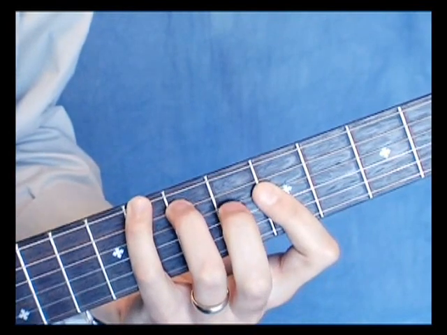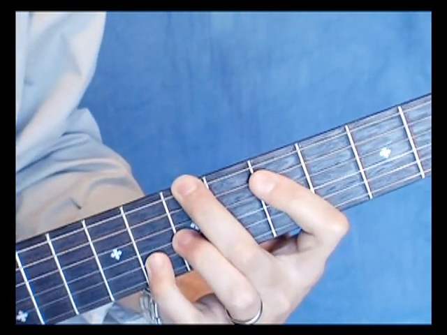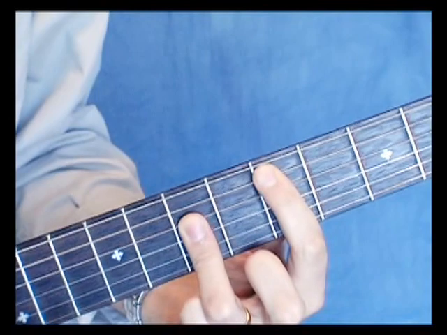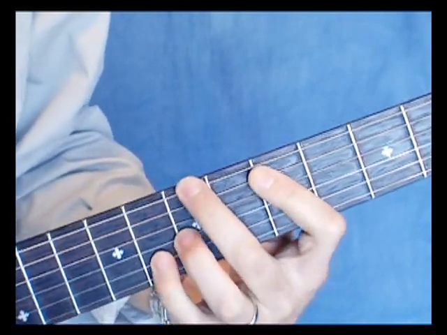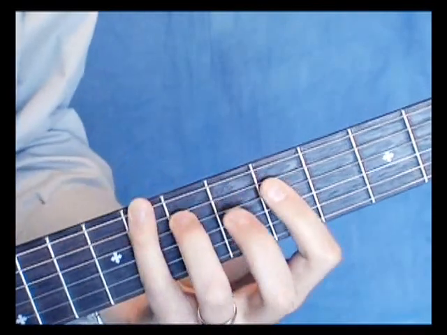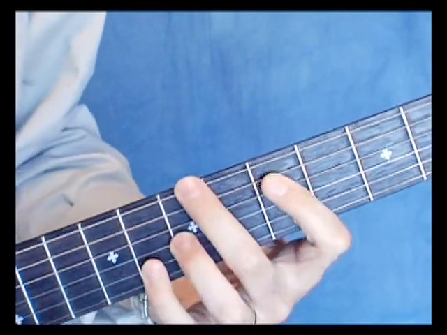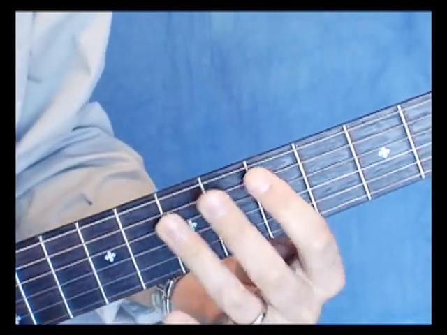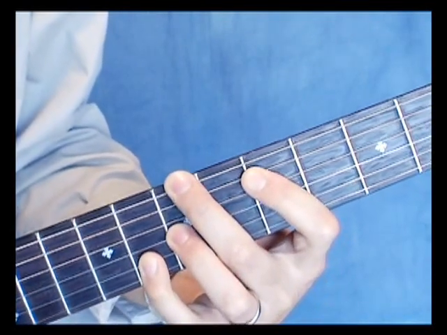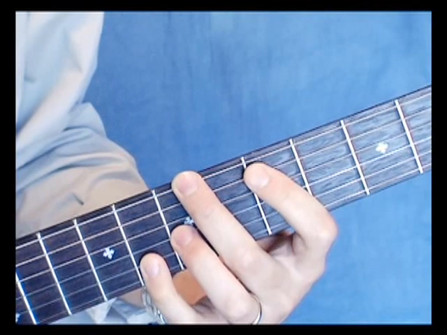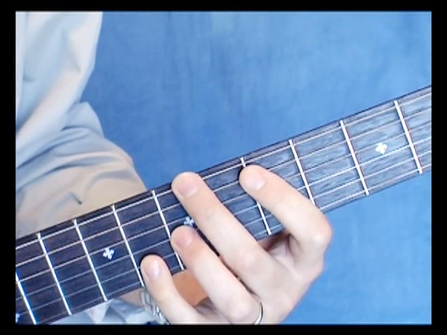Here's a D in this position as an A-form bar chord. And of course you can break this up into all different sorts of ways as well.